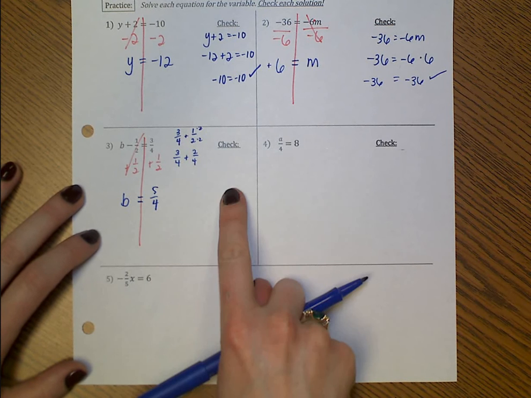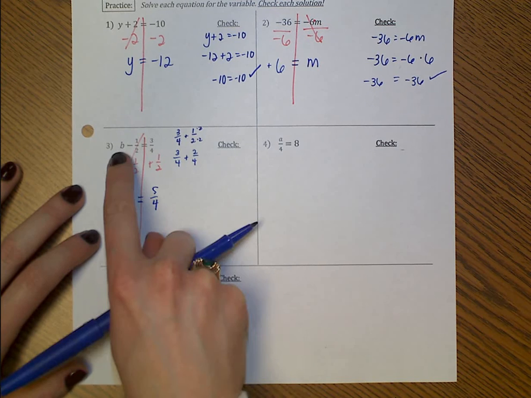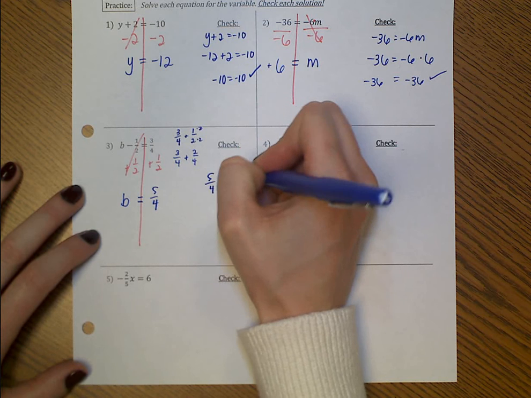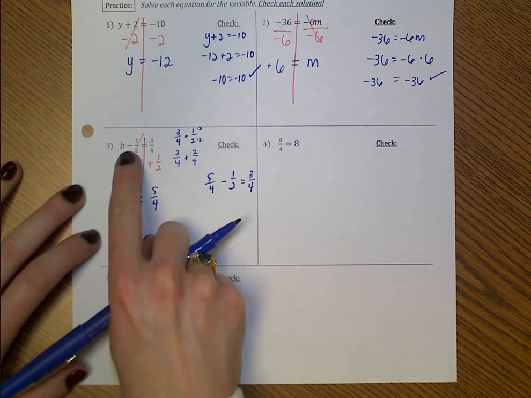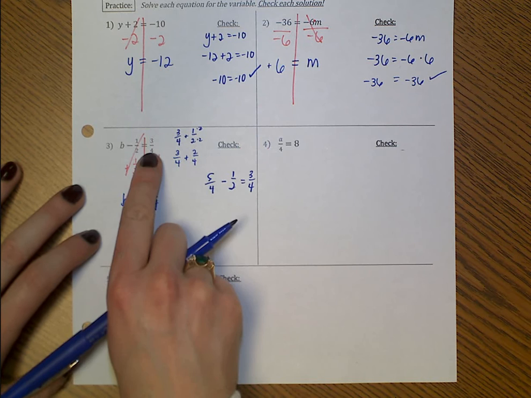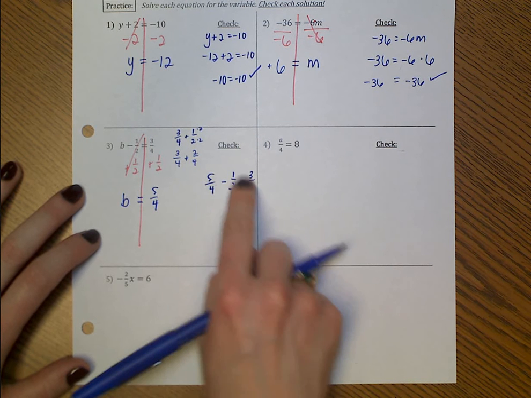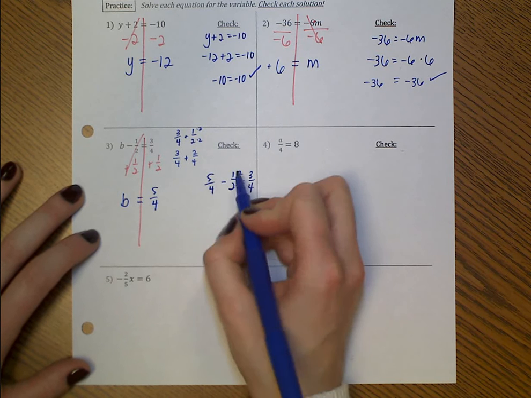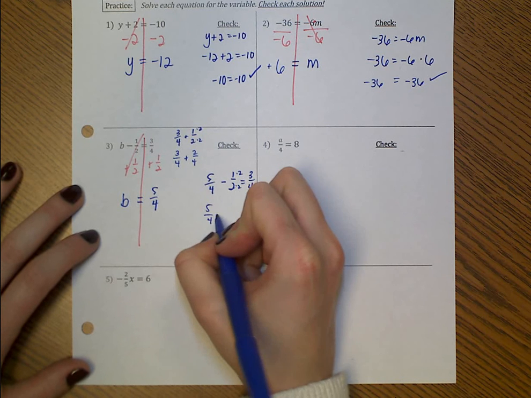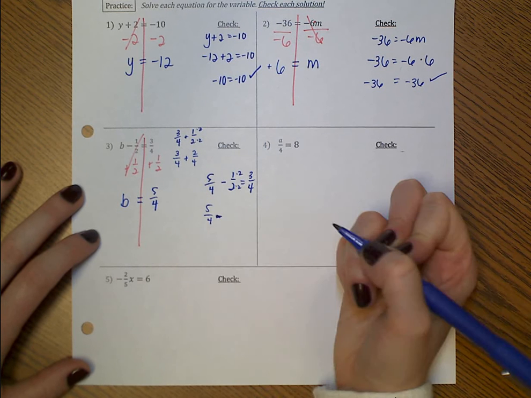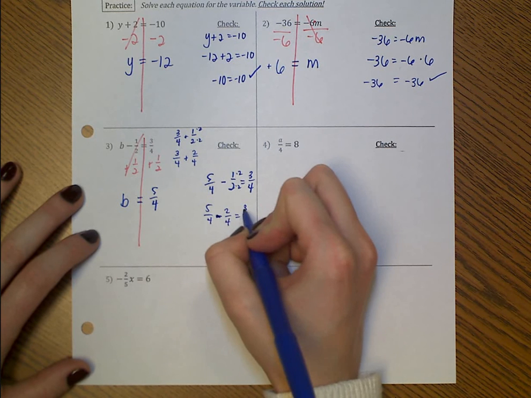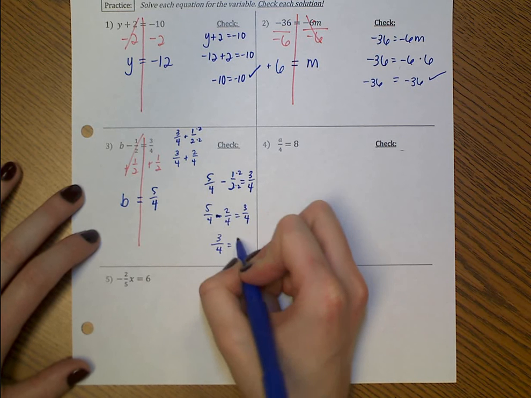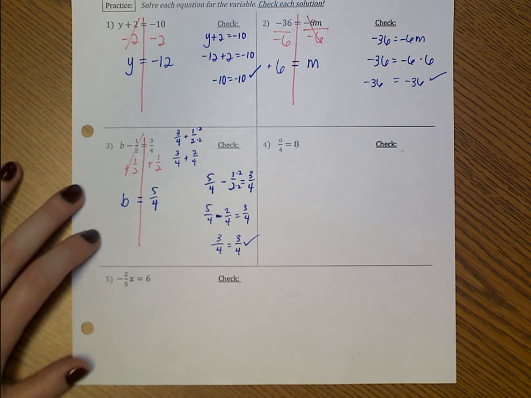And I'm going to check it over here off to the right. So I'm going to plug in 5/4 where B was. And I'm going to see if I subtract a half from 5/4, is that 3/4? When you go to check, I need to do the subtraction problem, which again, you guys, requires a common denominator. So I'm going to change that. I'm going to multiply the second fraction by 2, and it's 2/4. 5/4 minus 2/4, if you subtract the numerators, that's 3/4, which is the same on both sides, so it worked.